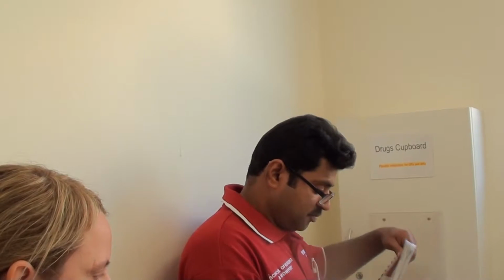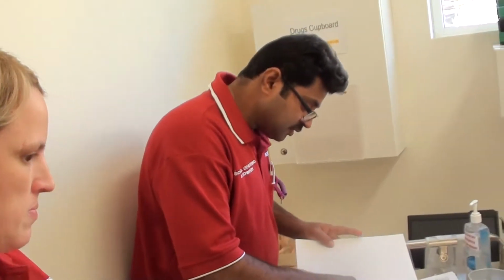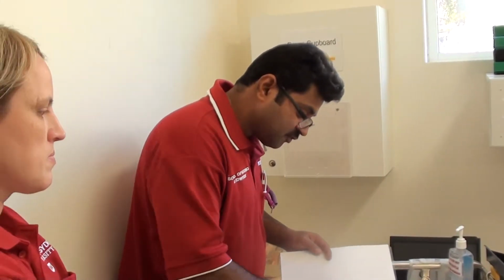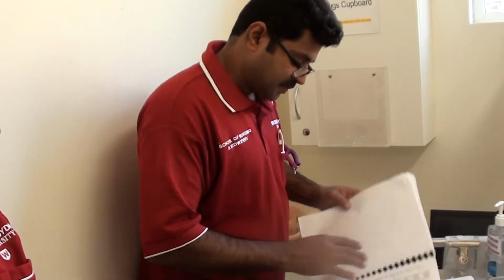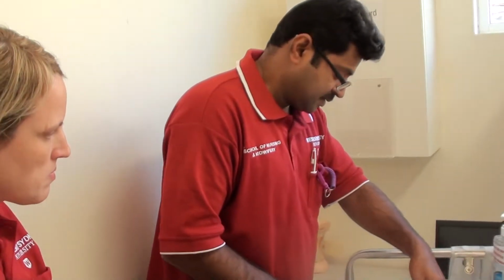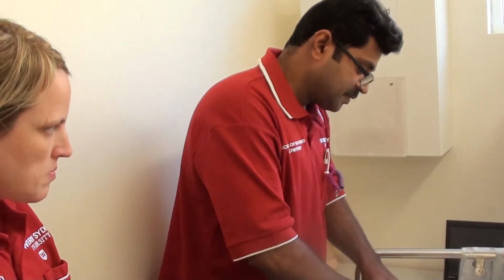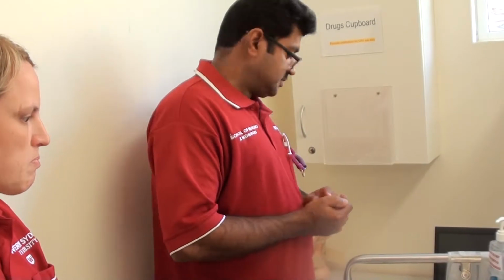I'm taking the log book out and opening the index page to Endone. So the Endone page number is 49. All right, I got it. Now I am checking that the medication tablets correlate with the number recorded in the ward accountable drug register.